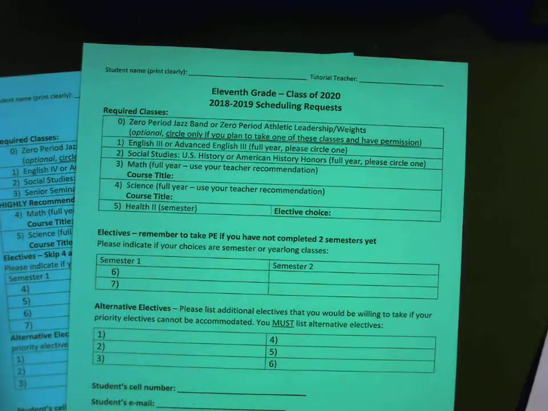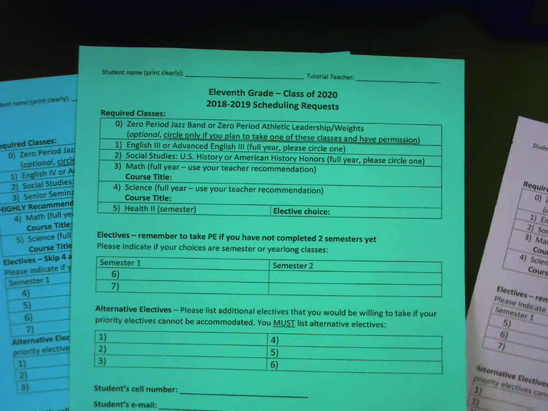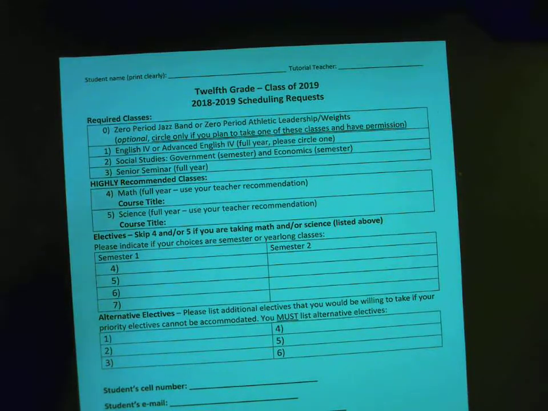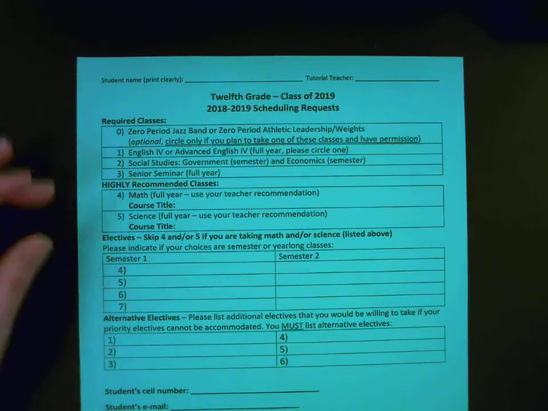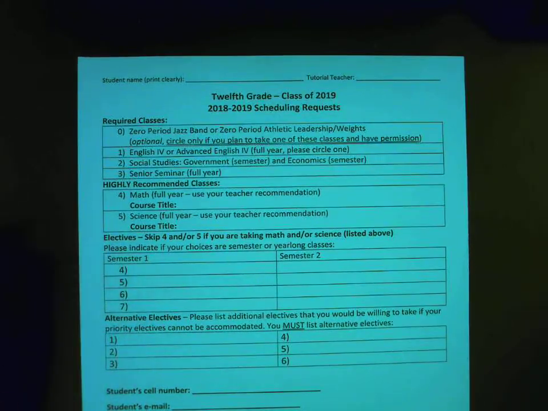11th grade is going to be the same idea. Fill that out and all your alternatives. 12th grade, like I was just saying, fill that out. You do have required classes, recommended classes, and then space for electives and alternatives.